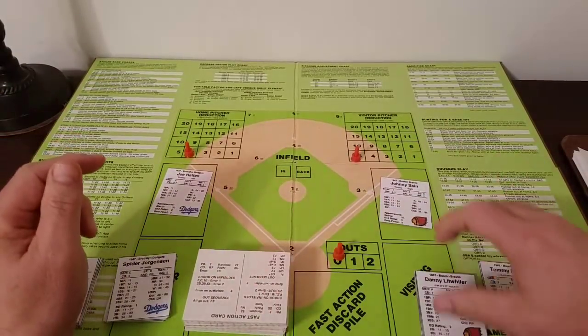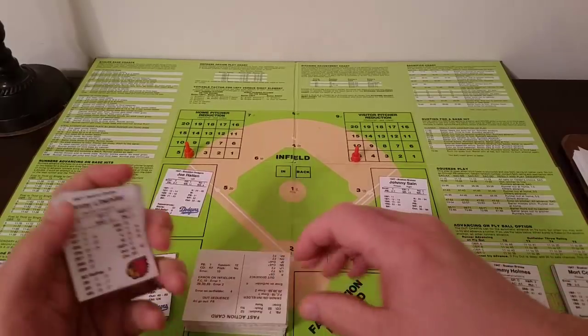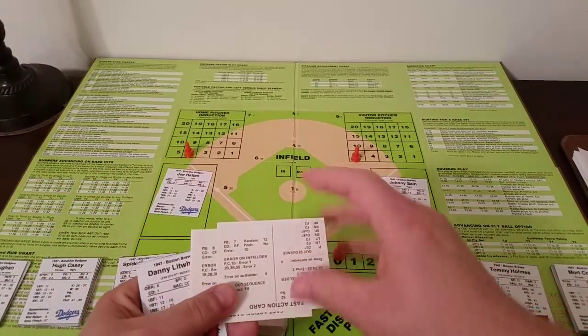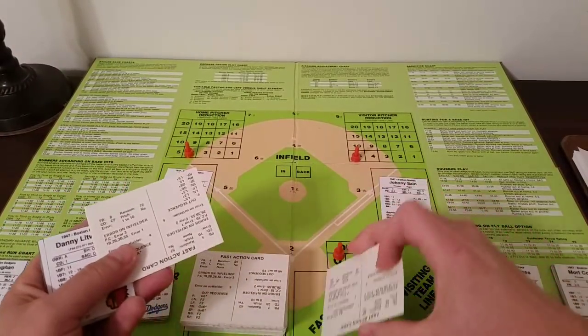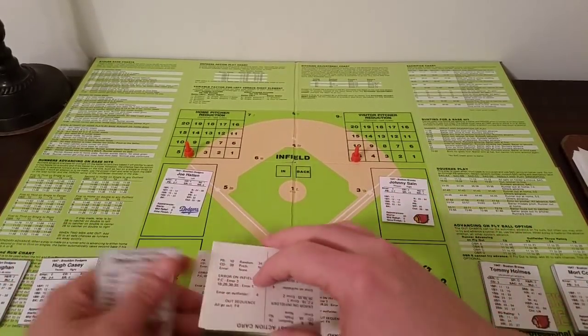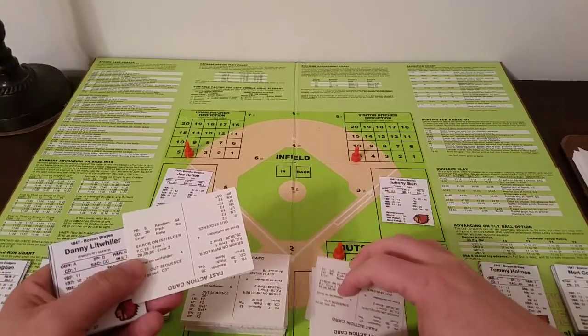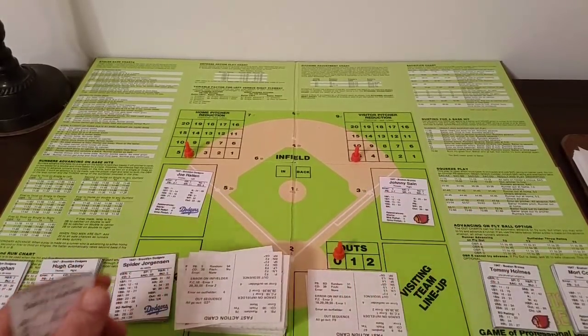All right, so Danny Litwhiler leads things off here to start top of the 7th against Hatton. Litwhiler's a right-handed power hitter. 7, so we're under Hatton. 34, that is going to be an out. We know he's a right-handed power hitter. And he's going to fly to right, so 1 away.